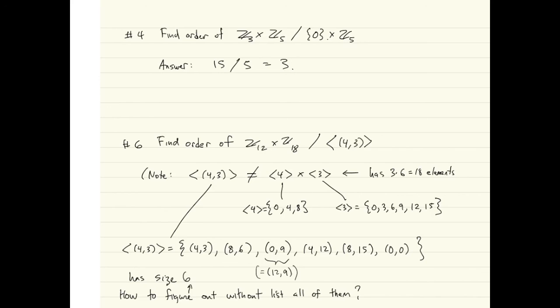And I'll leave that as an exercise. Okay, problem number 6 says, find the order, again size, of this factor group here, where our original group is Z12 cross Z18, and the subgroup we're modding out by is the group generated by the element (4, 3).